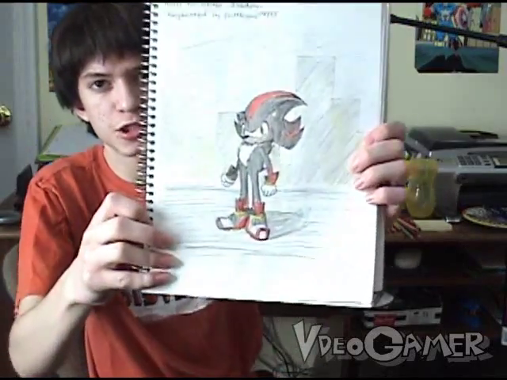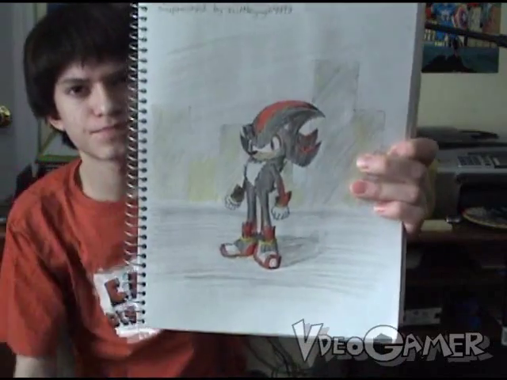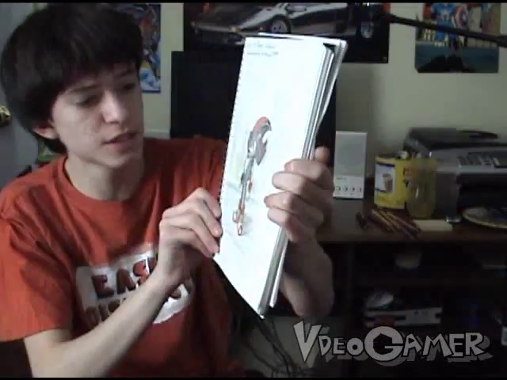Here is my finished picture of Shadow the Hedgehog. I actually had quite a lot of fun doing this, and this may actually be the best drawing I've ever made of Shadow the Hedgehog.